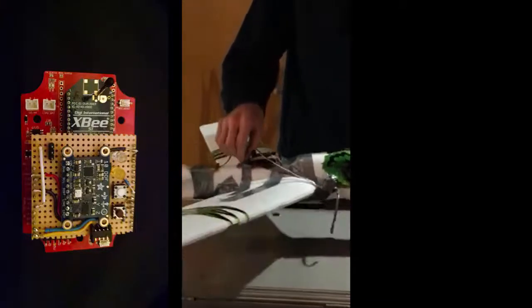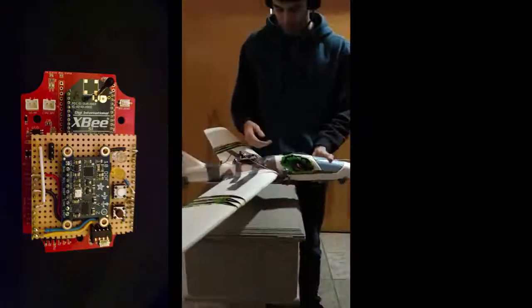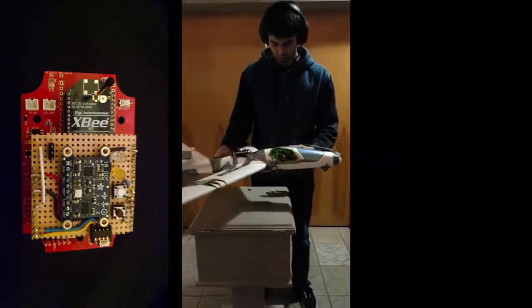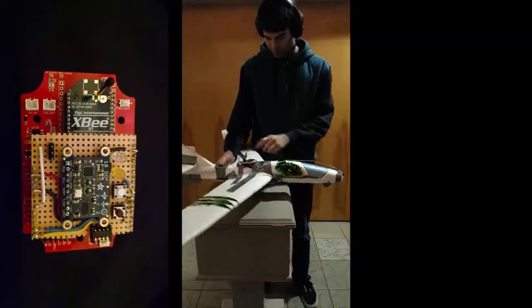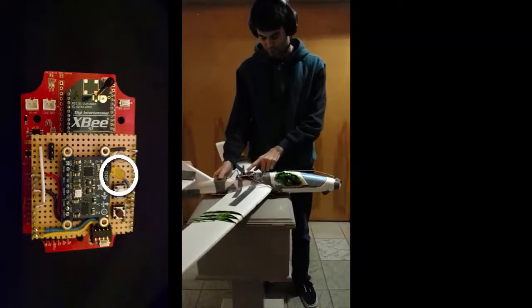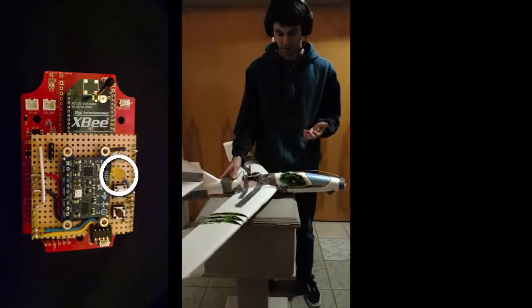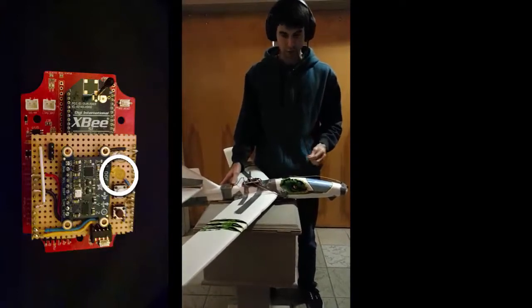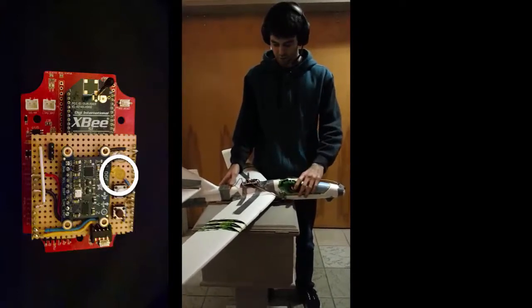When I plug this in, it'll go through its initial setup. It automatically opens and closes that. This yellow LED tells us that it is in standby, it is ready to actually start collecting data and start our flight.